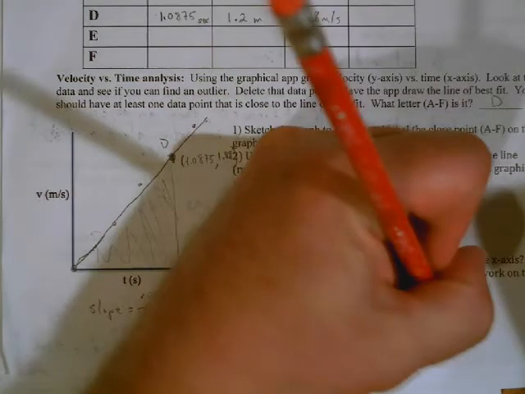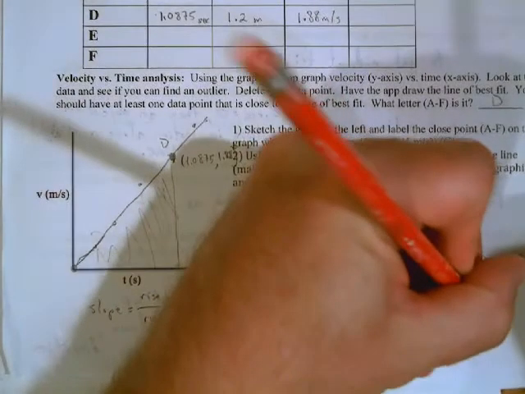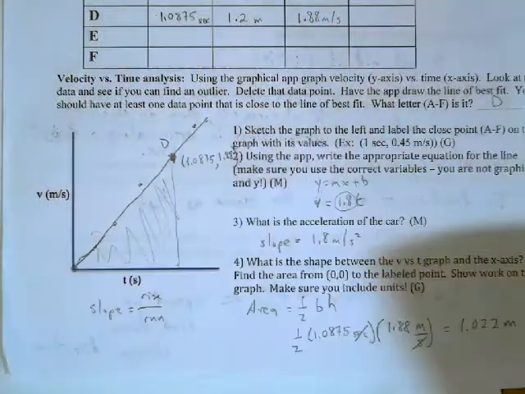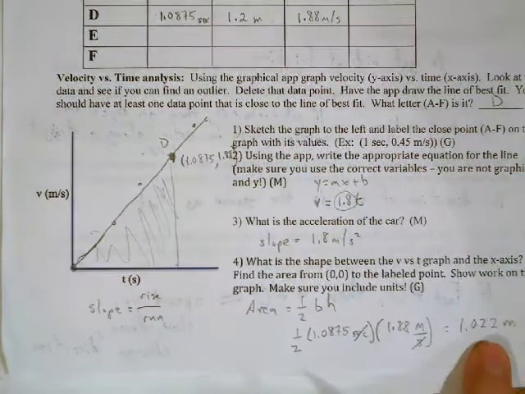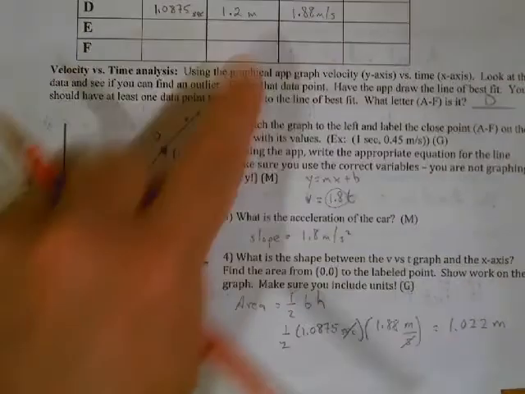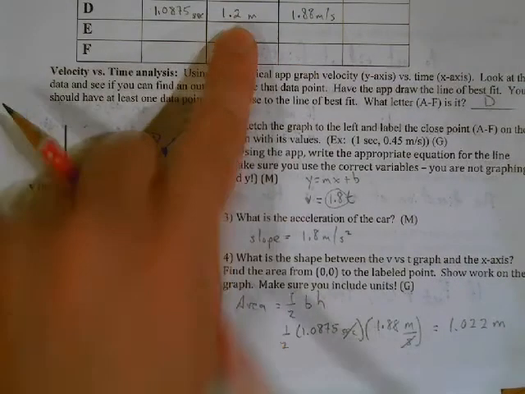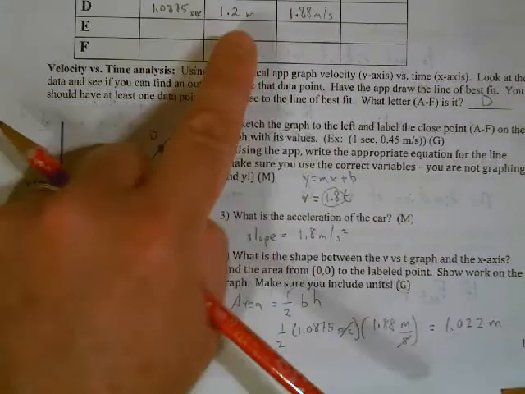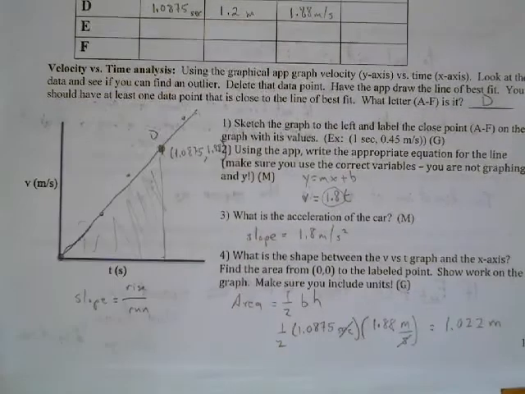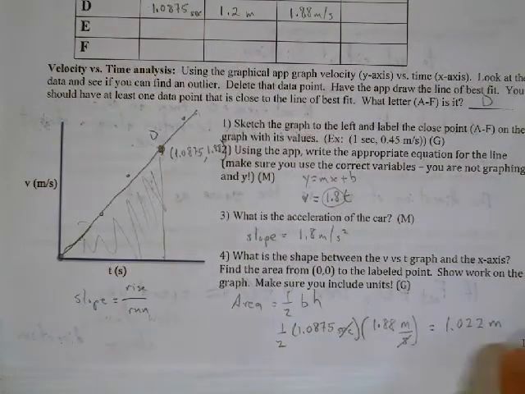Now, this isn't perfect, but that's okay. Okay, I get 1.022 meters. Well, what is the 1.022 meters? It should have been this displacement, because if you look, that's my displacement, which is right here.